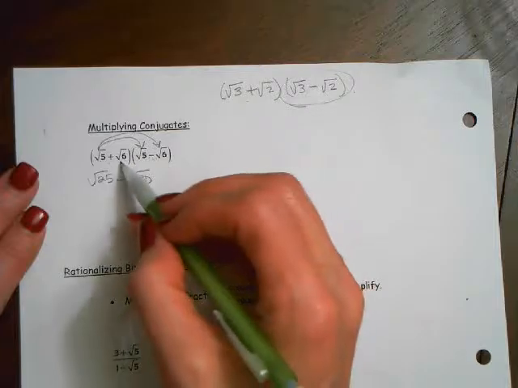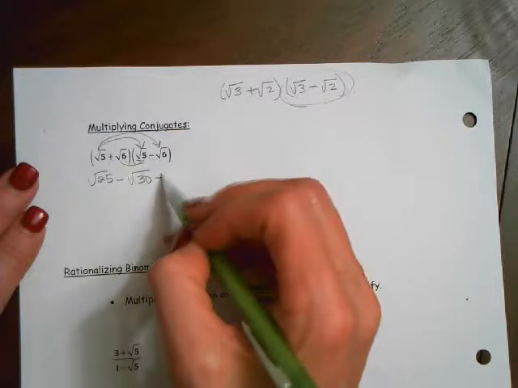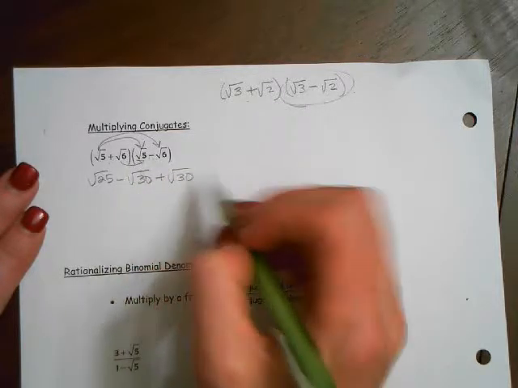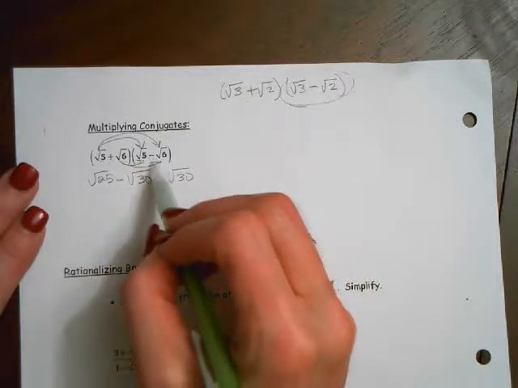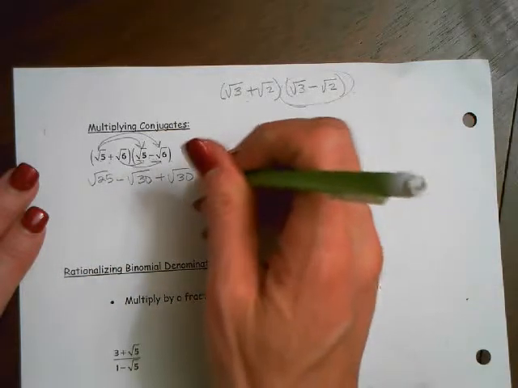I take the square root of 6 and multiply it by the square root of 5, and I get a positive square root of 30. And take the square root of 6 and multiply by negative square root of 6, I get negative square root of 36.